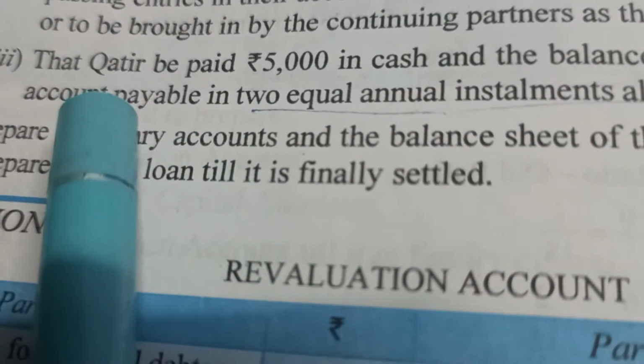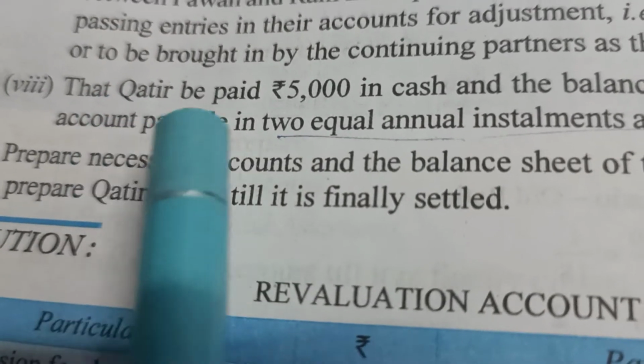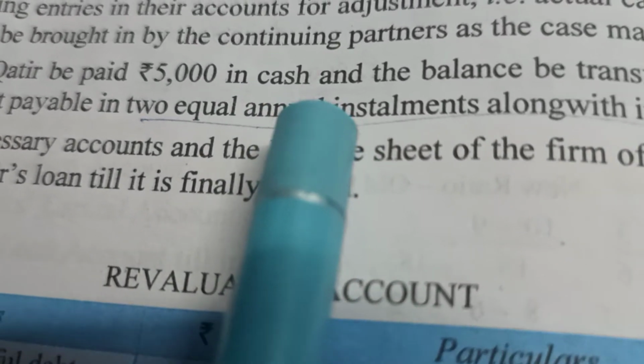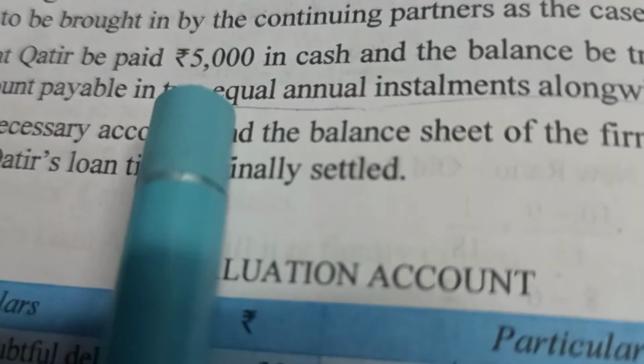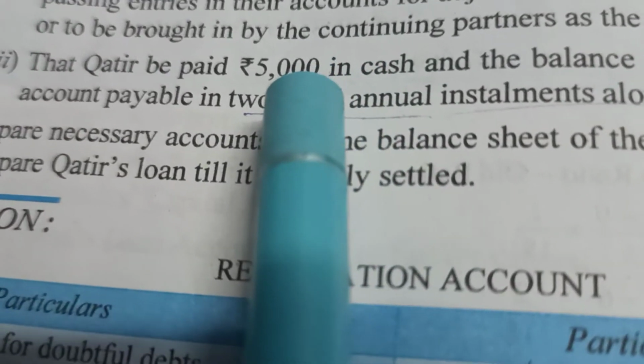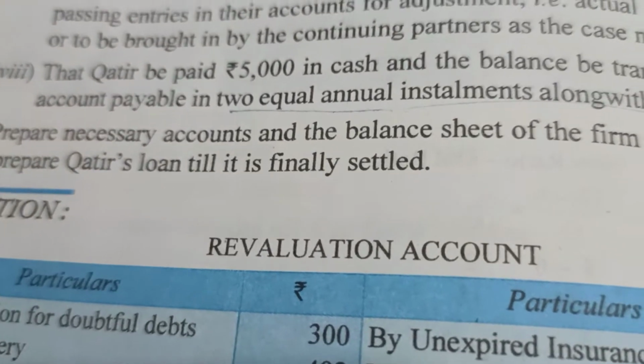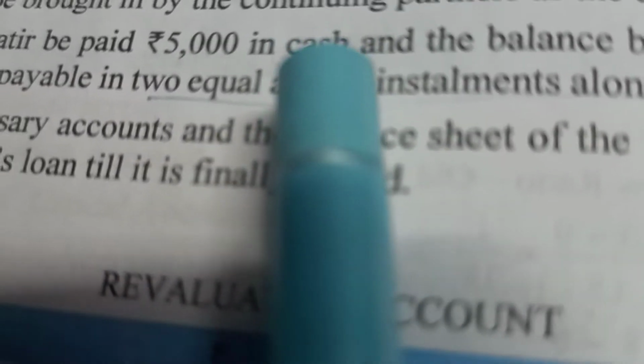Now after that, this is how the loan has to be cleared. Kartir, the retiring partner, be paid rupees 5,000 in cash. We will make the capital account and find out the total amount that is due to Kartir. He will be paid rupees 5,000 in cash and the balance transferred to his loan account in 2 equal installments. The 5,000 will be given now immediately. The remaining amount will be distributed in 2 equal installments along with interest at 8% per annum.